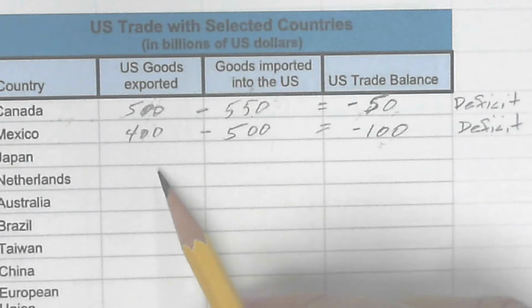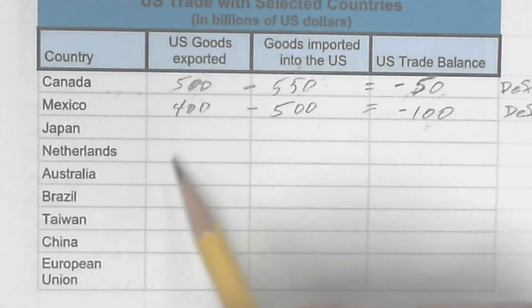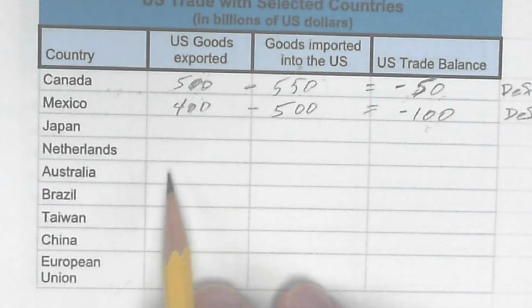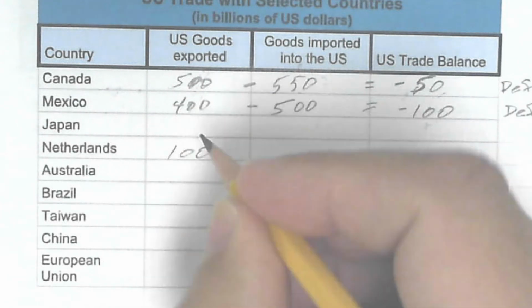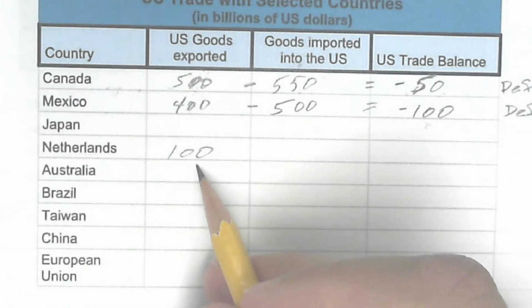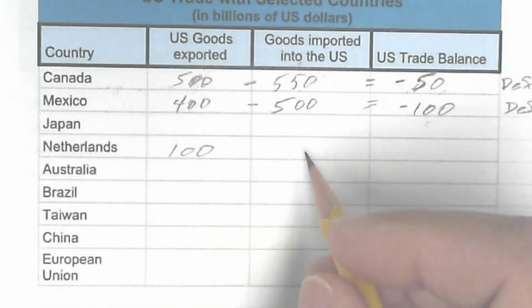I'm going to skip Japan because we have a deficit with Japan anyway. So I'll go to the Netherlands. Using the Netherlands, let's say hypothetically, we export $100 billion worth of goods to the Netherlands. We really don't import that much from them.